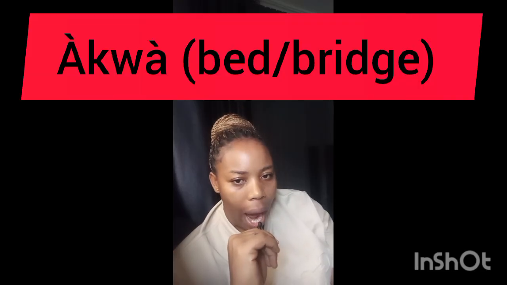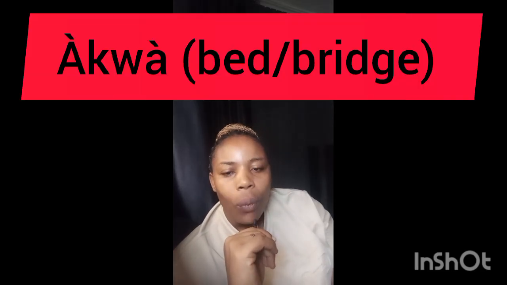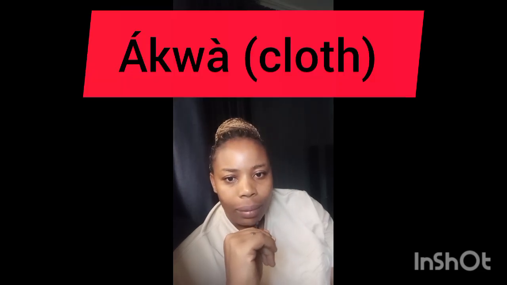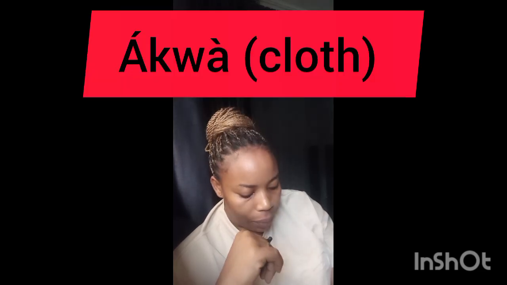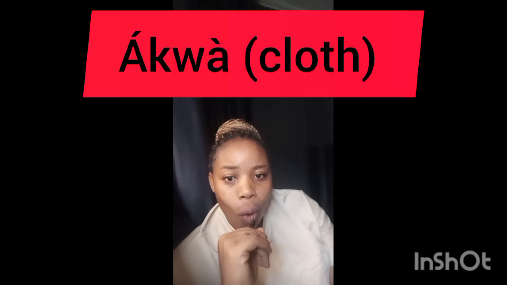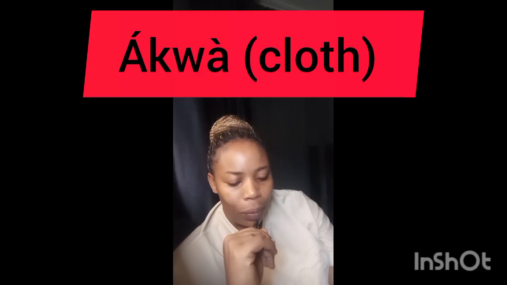The second AKWA is Akwa, which is bed or bridge, low. The third way that we pronounce AKWA is Akwa, which is high-low. Akwa means clothes, which is high-low.